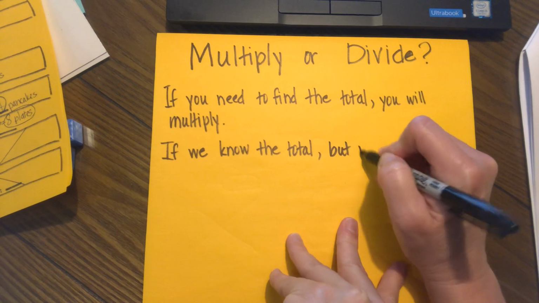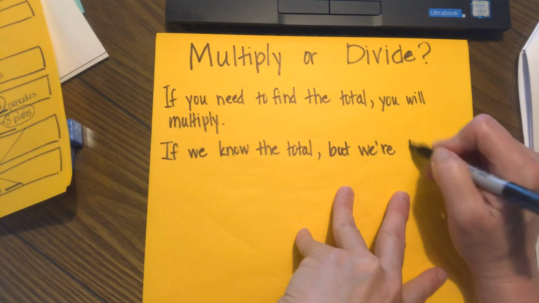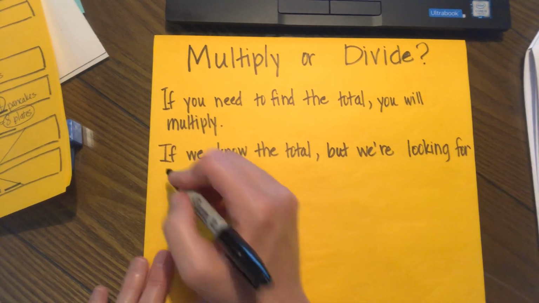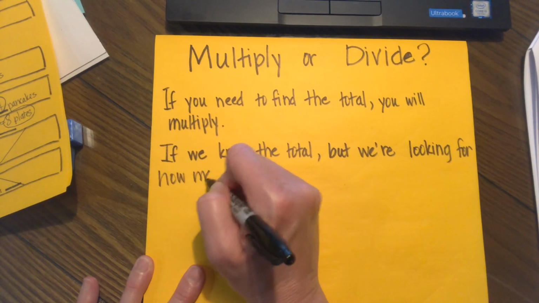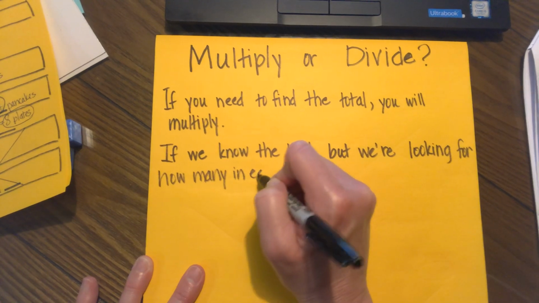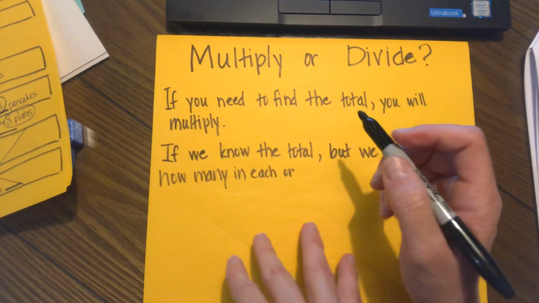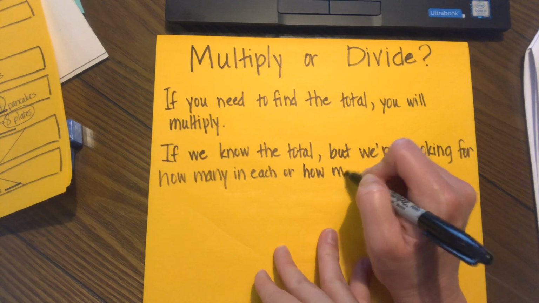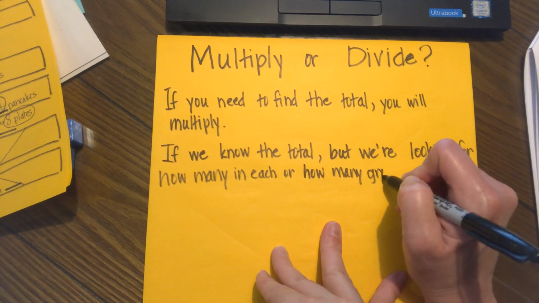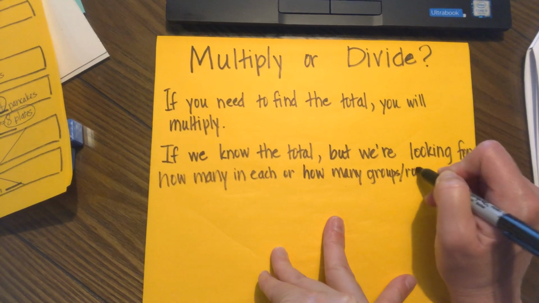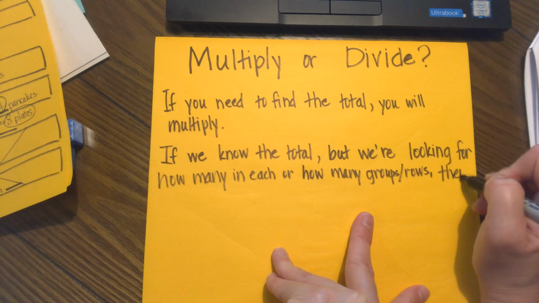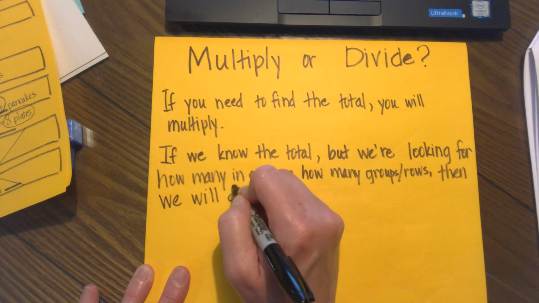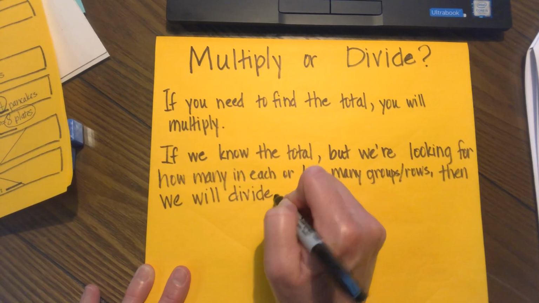but we're looking for how many in each, or how many groups, I'm going to put rows, then we will divide.